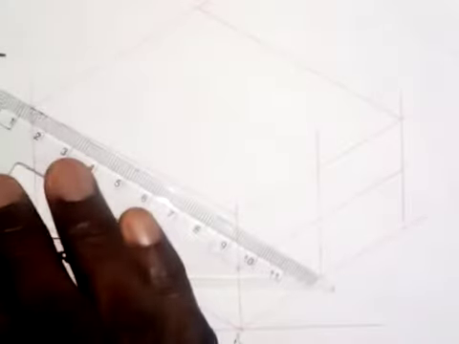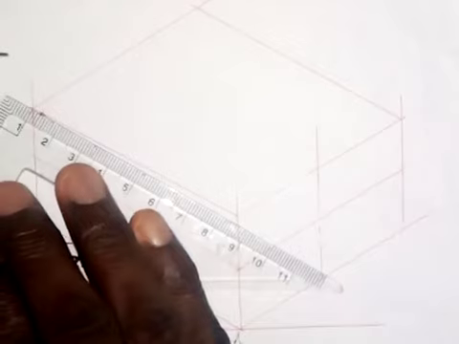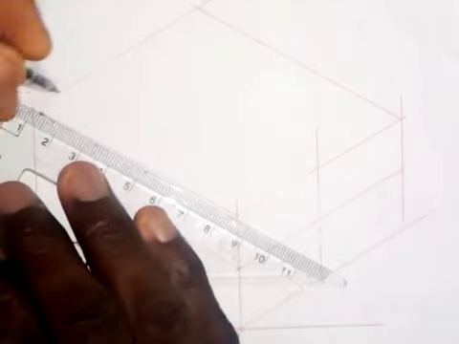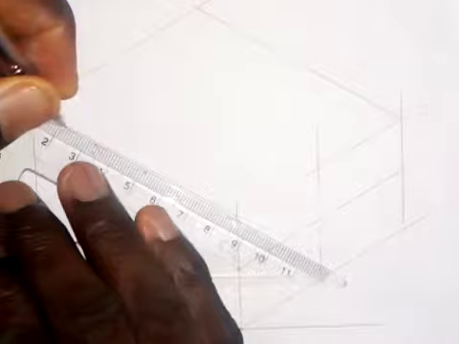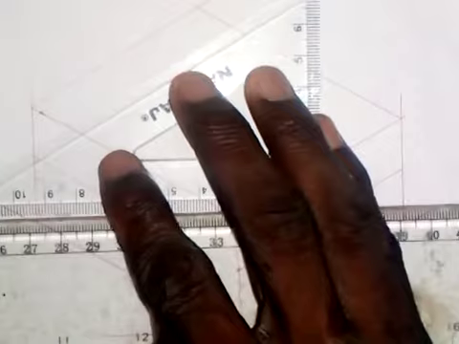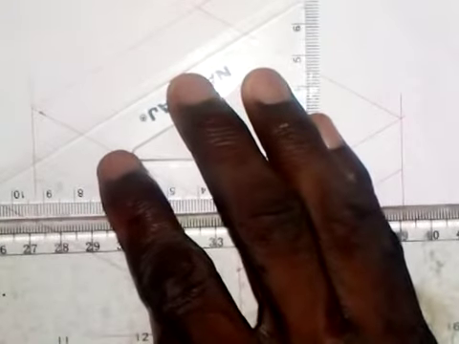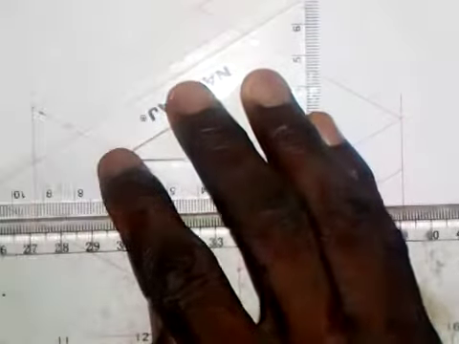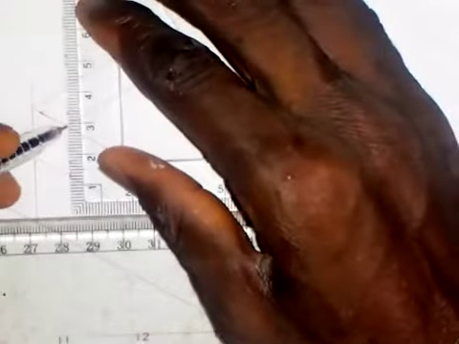Then the next thing I'm going to do is take the thickness of the rectangle. The thickness of the rectangle is 12 and a half, as I've said. So I take a measurement of 12.5 millimeters here. So this is 12.5. I will transfer this to the other side. Okay, transfer it here. Now I'll bring it down at this point, like this, and I will also draw this line.